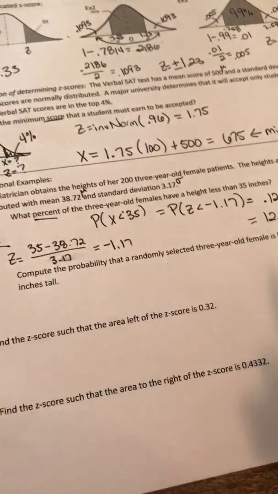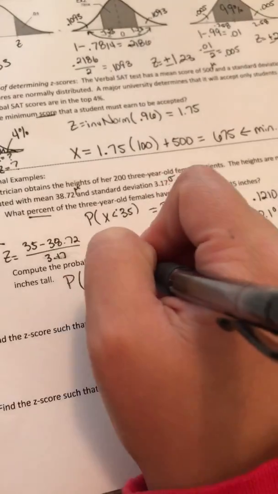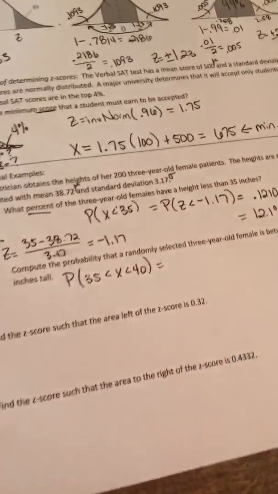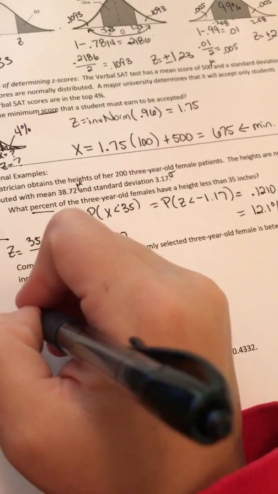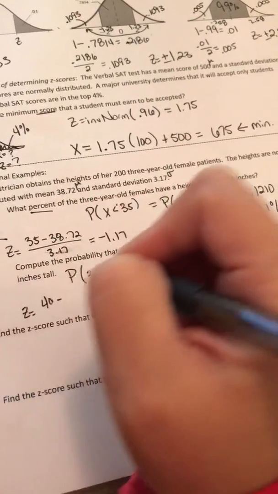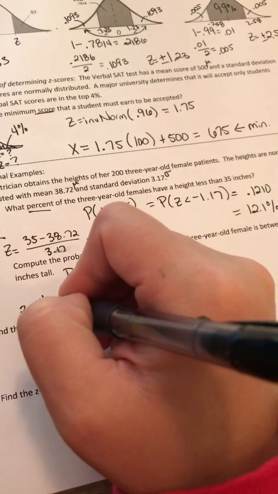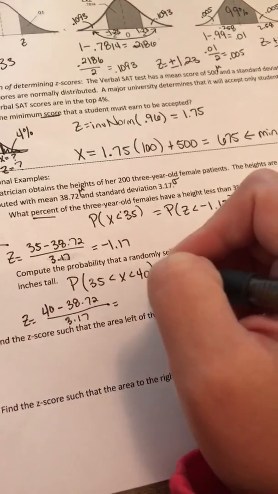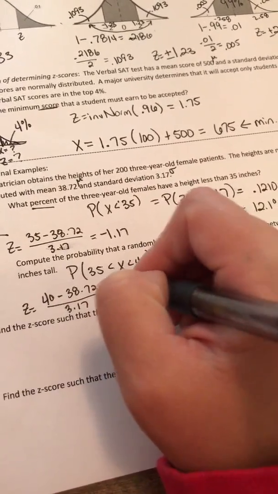Between 35 and 40. Well, 35 we just did, so we don't have to do that again. So the Z for 40 is 40 minus 38.72 divided by 3.17, which is equal to 0.4.